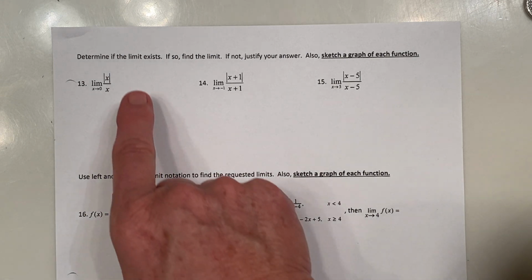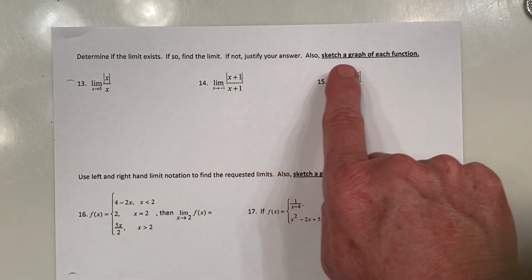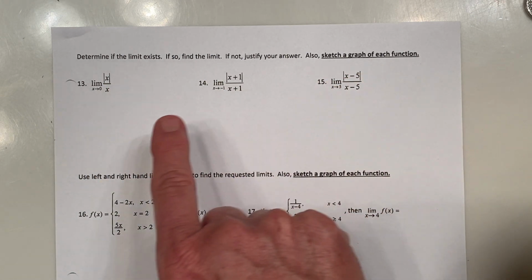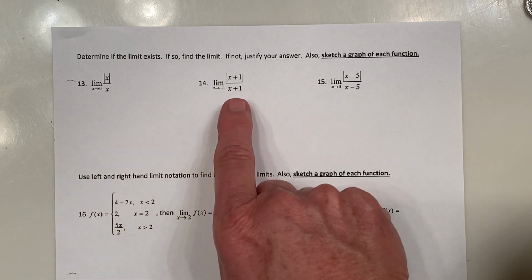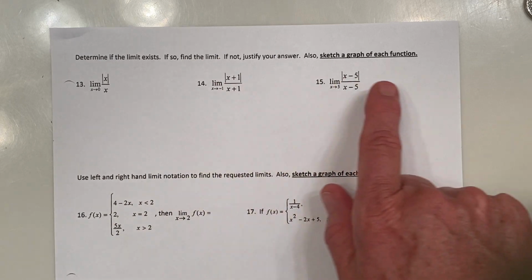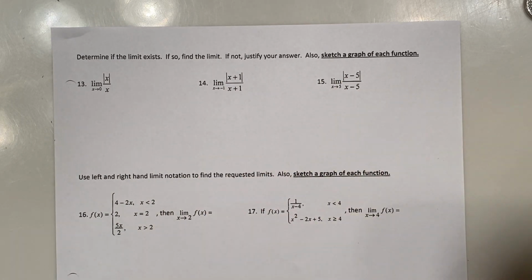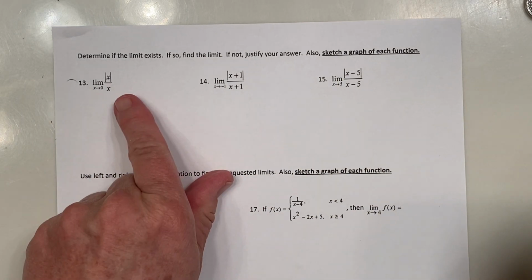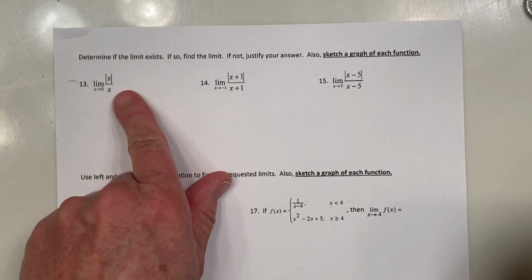Okay, notice the directions return to what they did for the first problem. So what we can do is try and figure out the answers to these numerically, and then we can produce a graph for each of these 3 to verify what we thought. Okay, hopefully you remember this is a parent function.